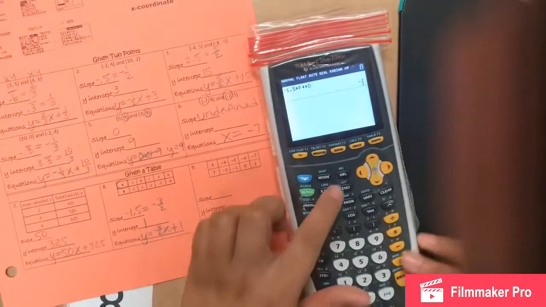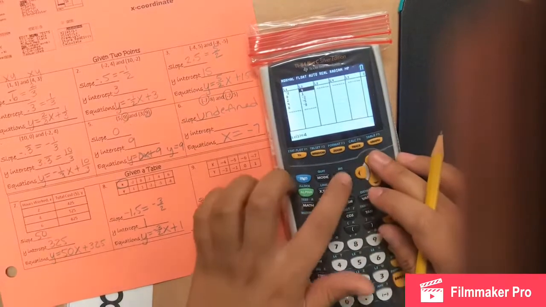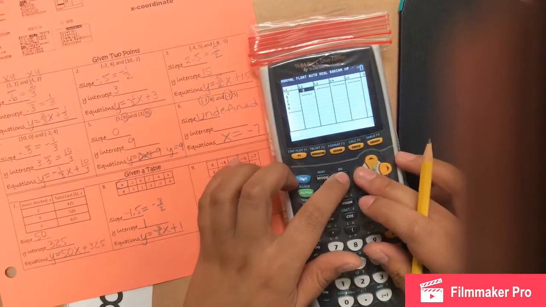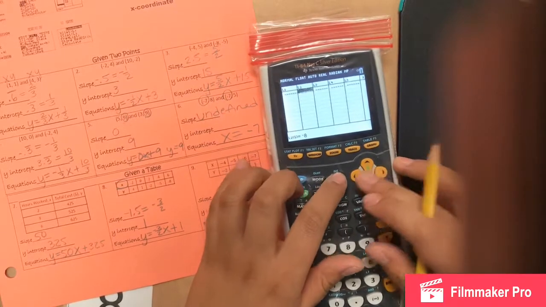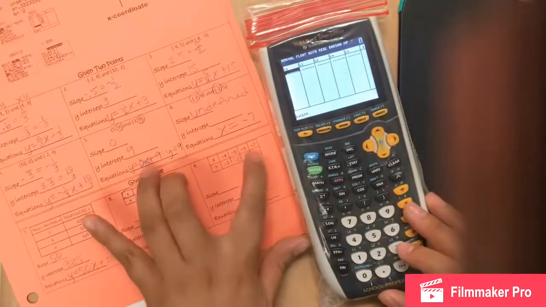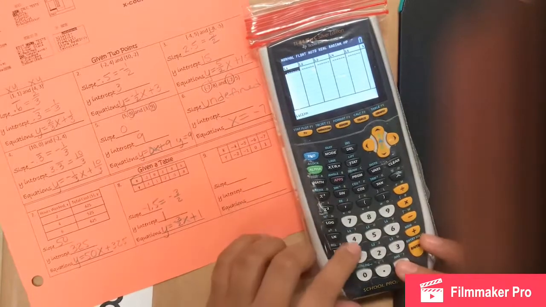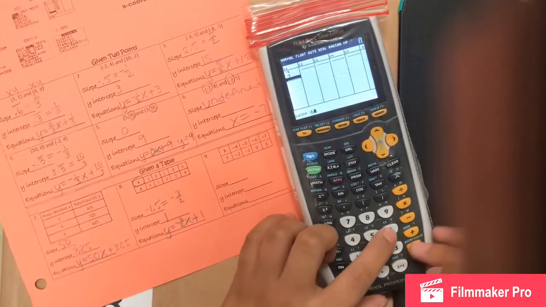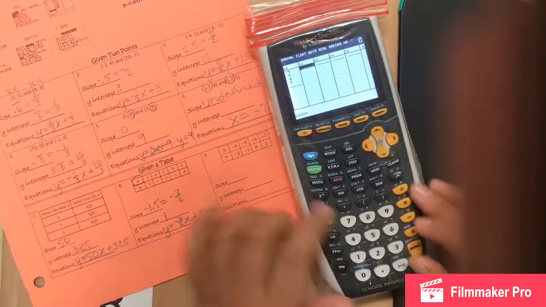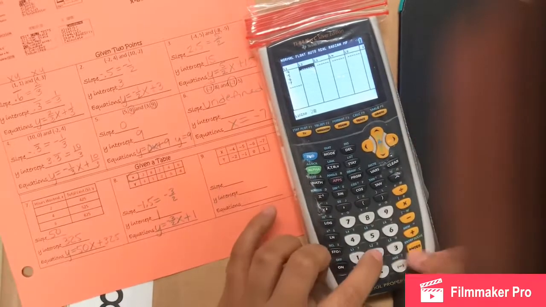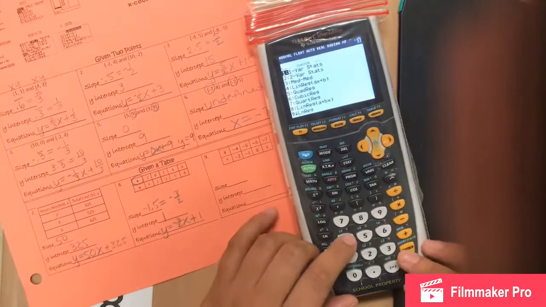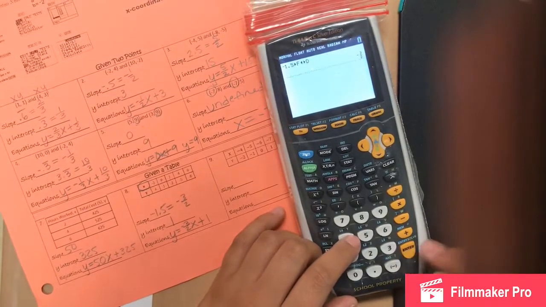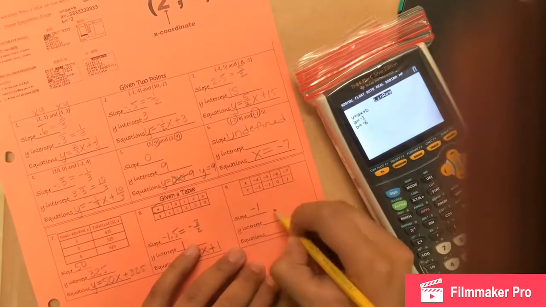Okay, the last table on our notes. I go back to edit, delete, delete, delete, delete, delete, delete. And then I type in my x values, which is the top numbers, on the left. -4, -5, -6, -7. My y values on the right, so -2, -1, 0, 1. Stat, over to calc, number 4, enter, enter, enter, enter. My slope is -1, my y-intercept is -6.